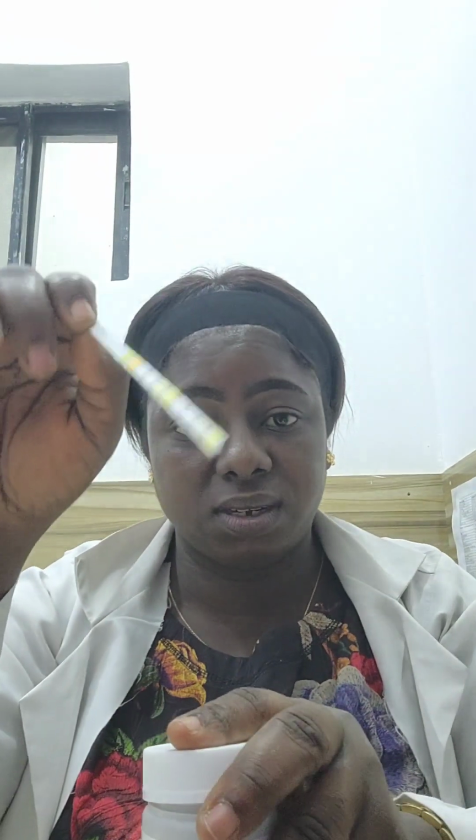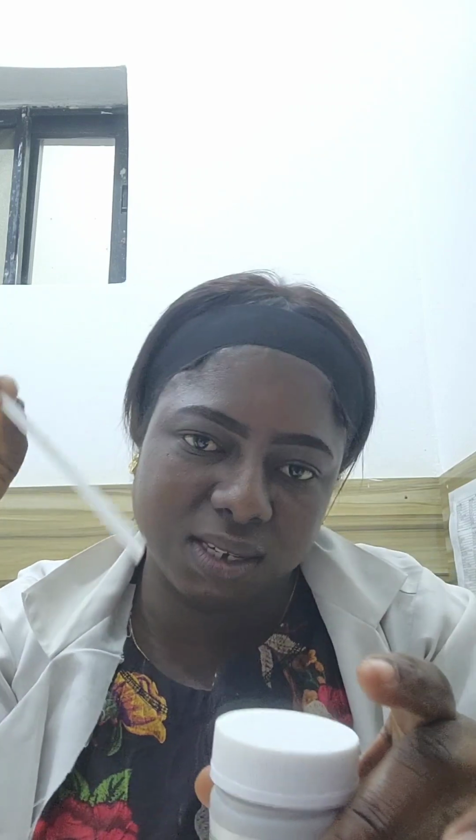Once you dip it into the urine, after waiting for 60 seconds, you use it to read the color, to see the changes. You don't leave it more than 60 seconds or less than 60 seconds, to give accurate results. And you have to try it. You don't open this and leave it in the air.